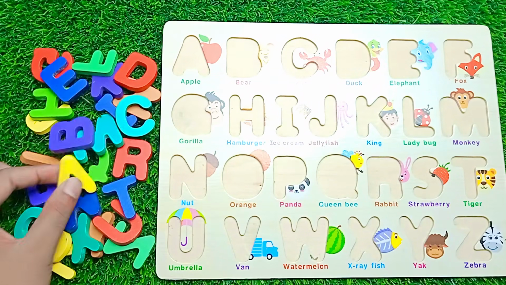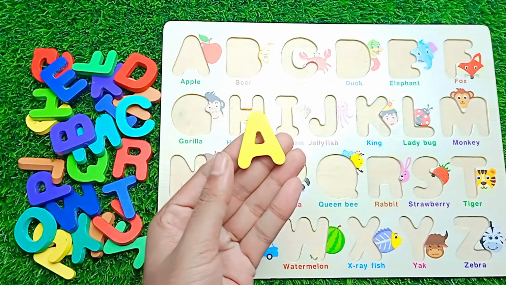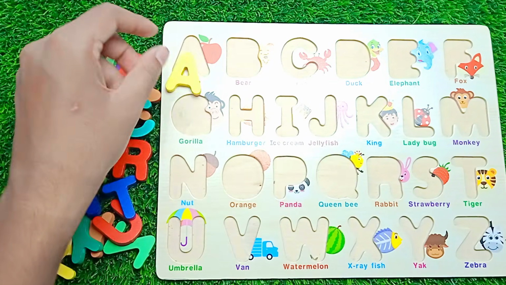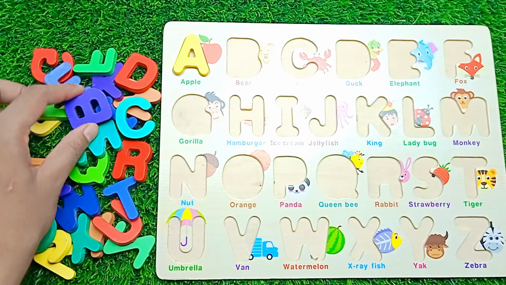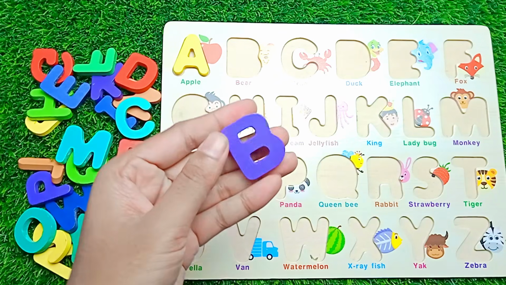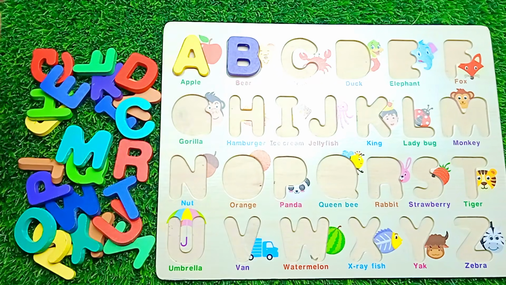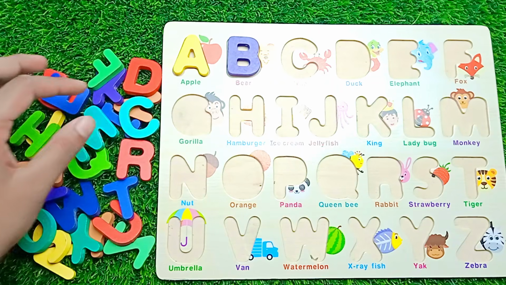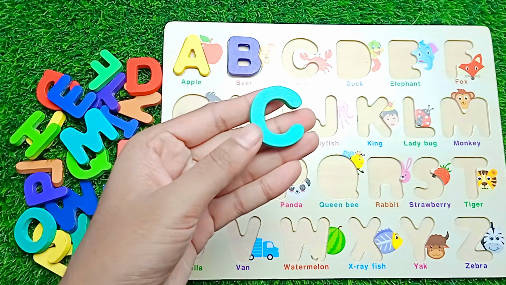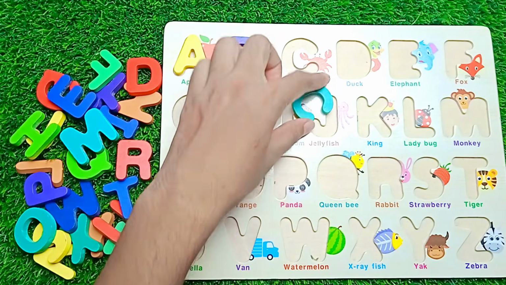Today let's learn alphabet. So let's go. Letter A. A is for apple. Letter B. B is for bear. C. C is for crab.